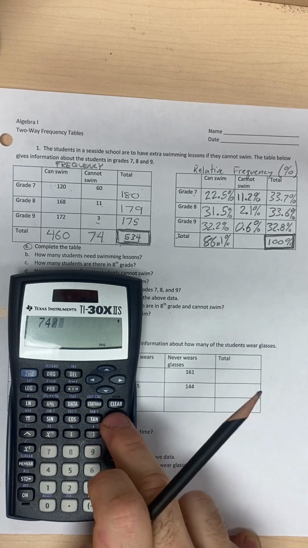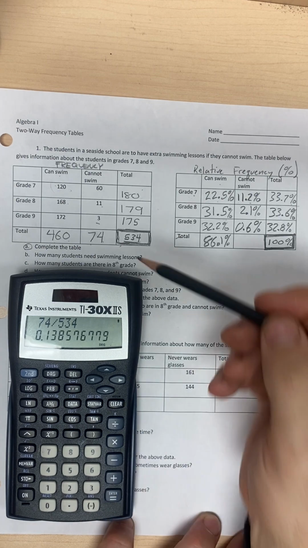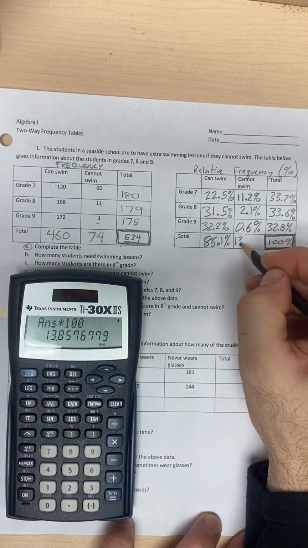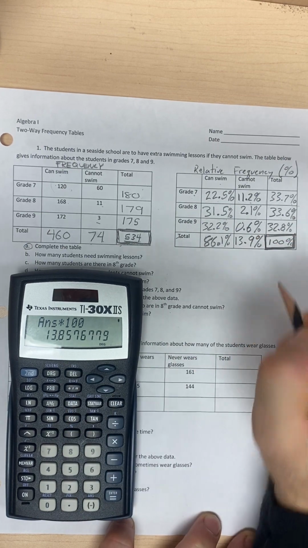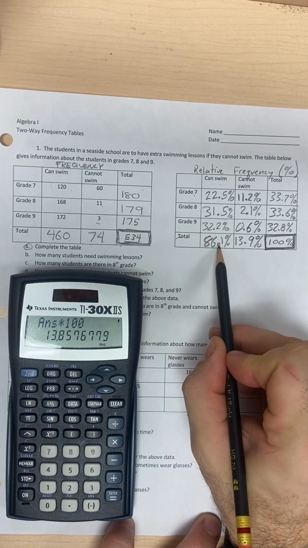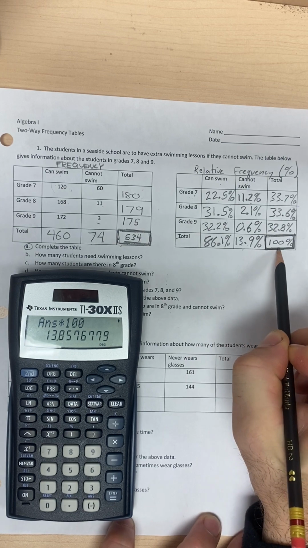74 divided by 534 will give me the decimal number times 100. So that number there, 13.9 when I round, because 85, so 13.9% of my sample cannot swim. And just double checking, 86.1 plus 13.9 does indeed add up to 100% like it should.